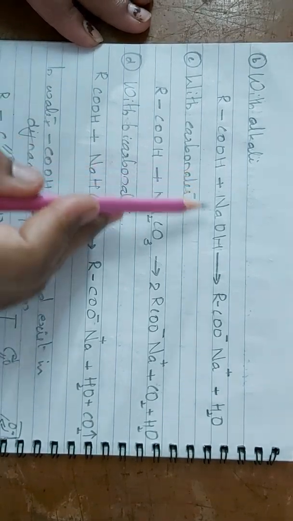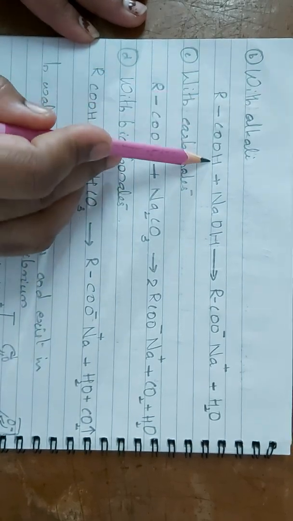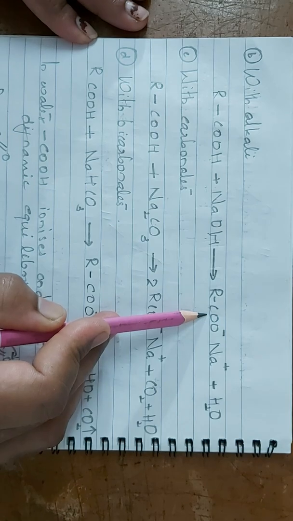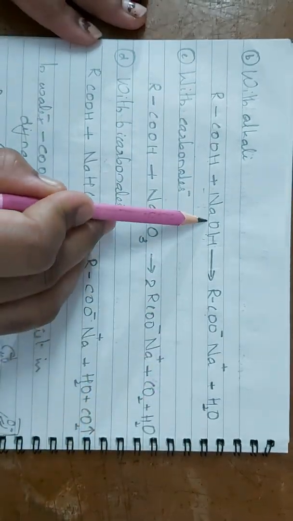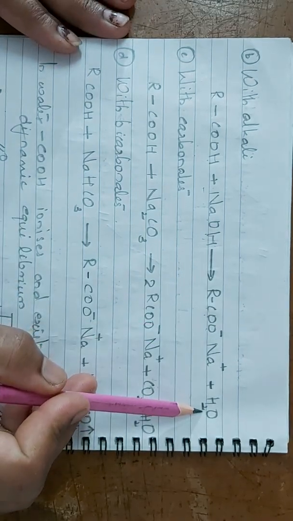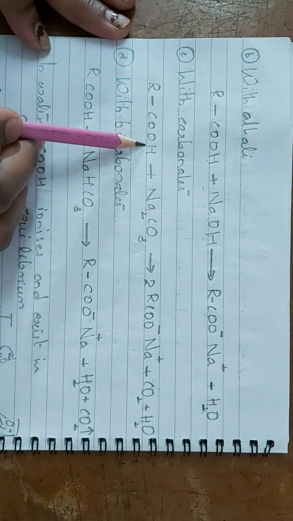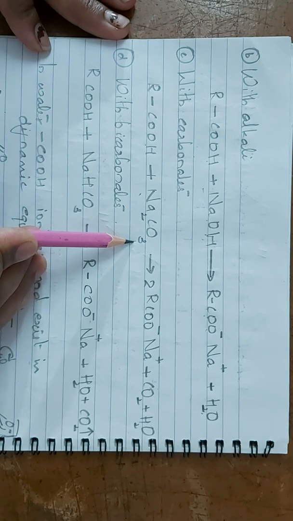Continuing with alkali, you can see NaOH, it is a strong alkali. Here the carboxylic acid reacts with an alkali, producing the sodium salt of the corresponding carboxylic acid and water. So you can see with an alkali it is giving salt and water, right? So that's also indicating the acidic nature of carboxylic acid. Now here you can see this is carboxylic acid reacting with a carbonate salt, right?